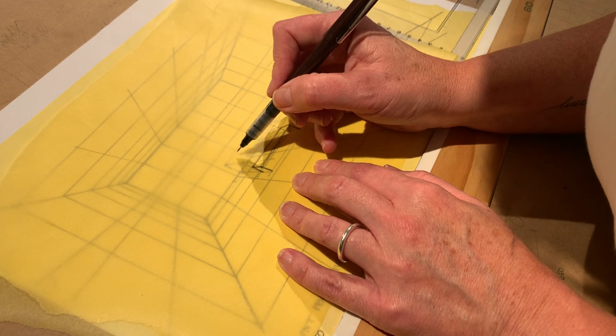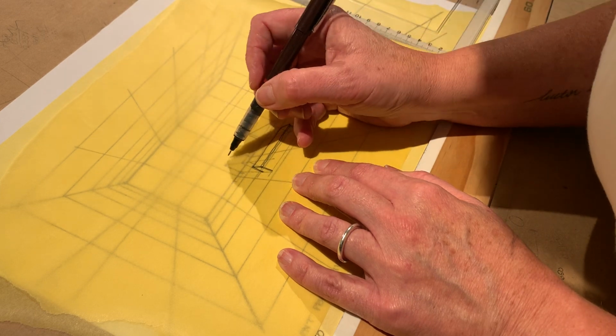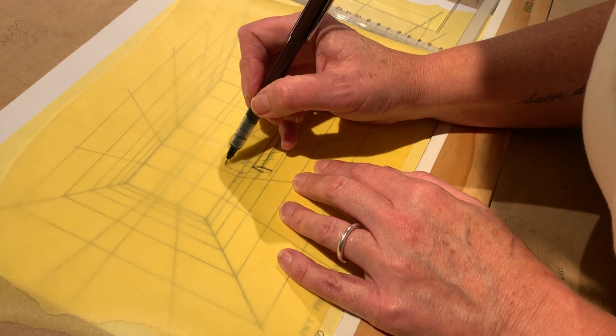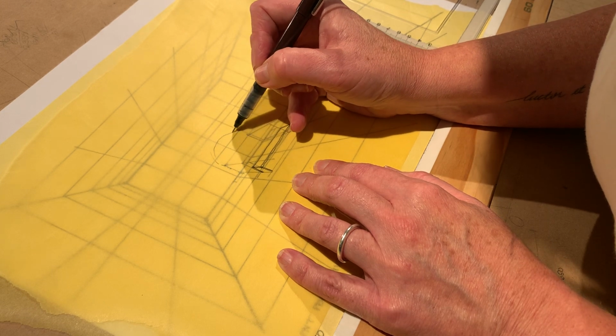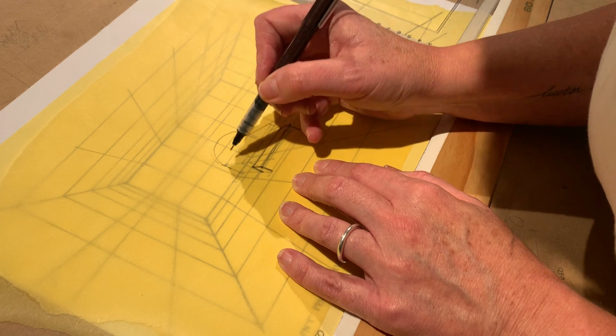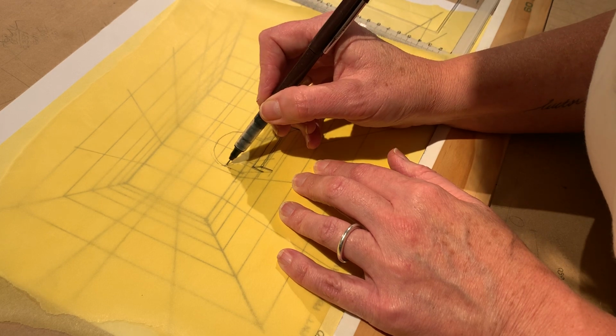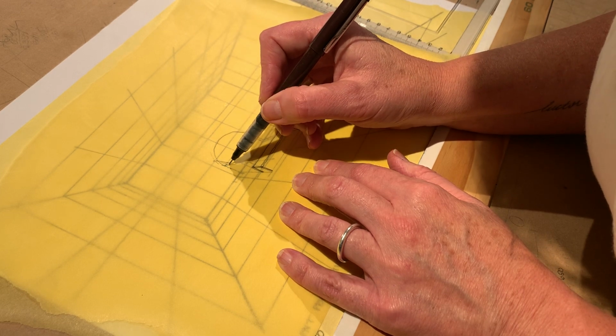And then, my bed, I can give it a bed head. I would measure that, of course. I can put my pillows onto the bed.